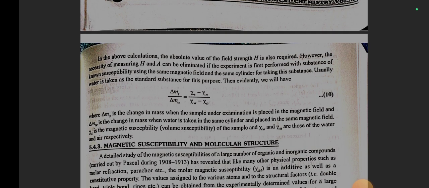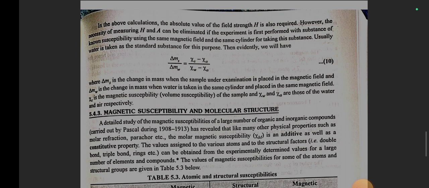In the above calculations, the absolute value of the field strength H is also required. However, the necessity of measuring H and A can be eliminated if the experiment is first performed with a substance of known susceptibility using the same magnetic field and the same cylinder. Usually water is taken as a standard substance for this purpose. Evidently we will have Δms/Δmw = (ψs - ψa)/(ψw - ψa).